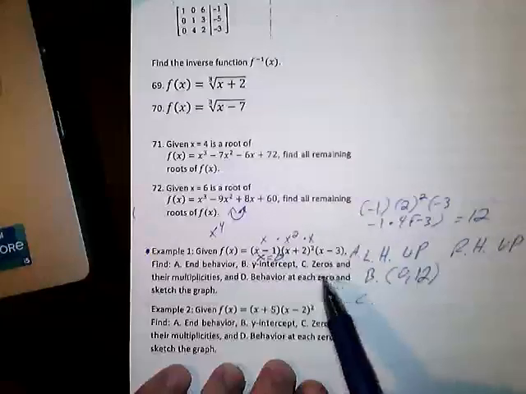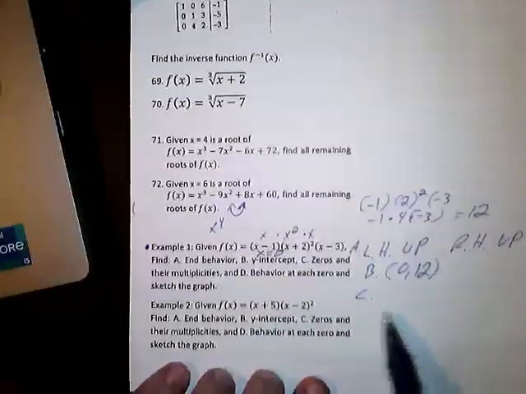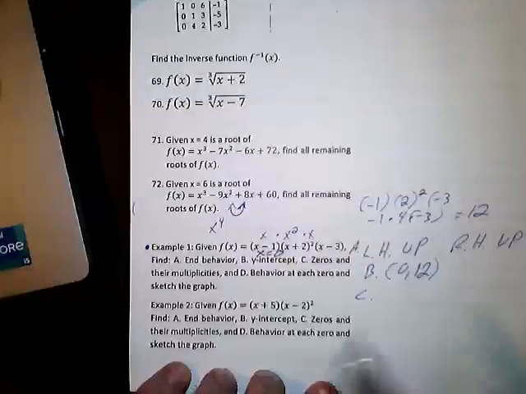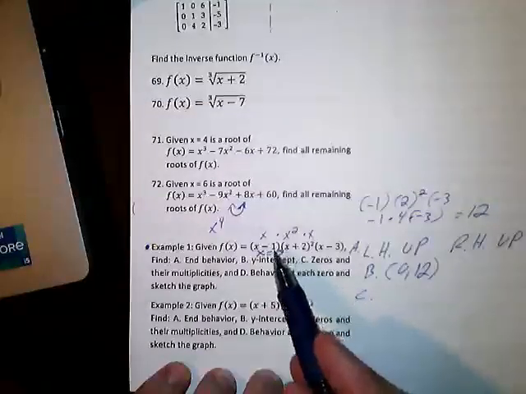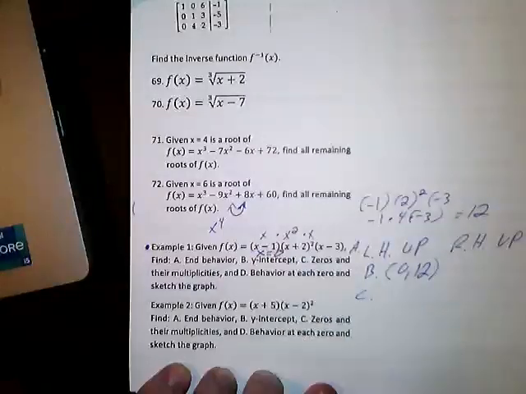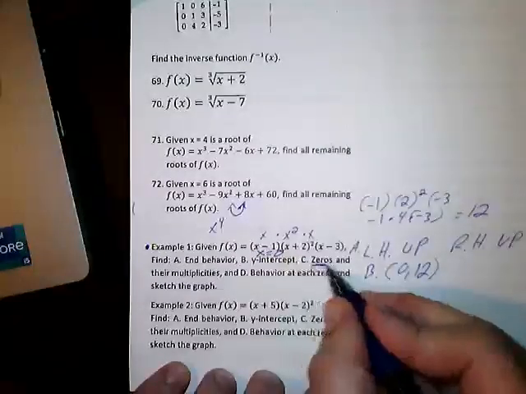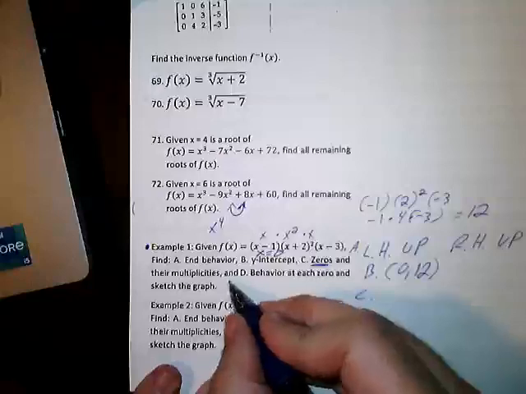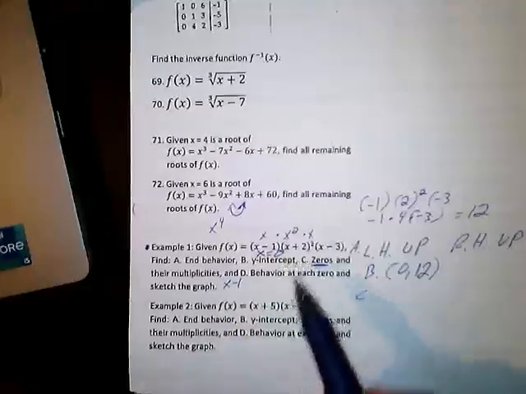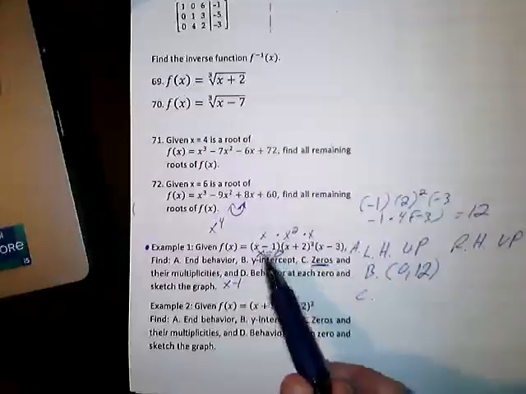So zeros and their multiplicities. This is what I wanted to kind of clarify. The multiplicity is how many times we get this solution. And again, zeros are the same as solutions. So this is in factored form.